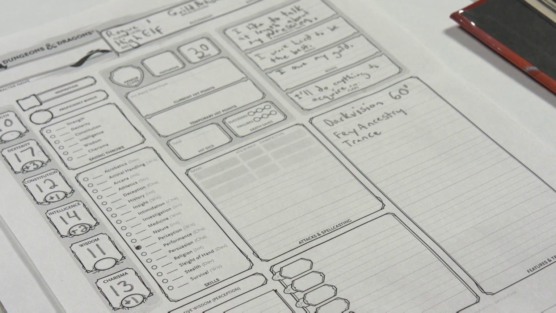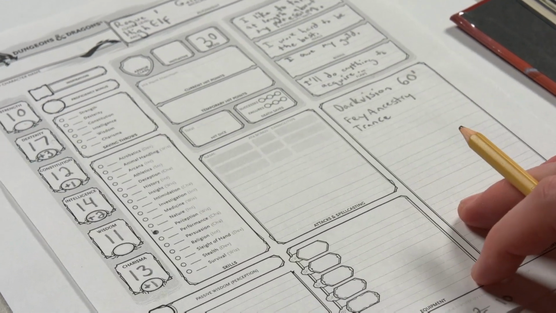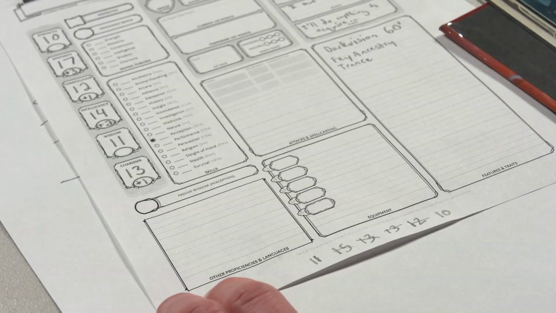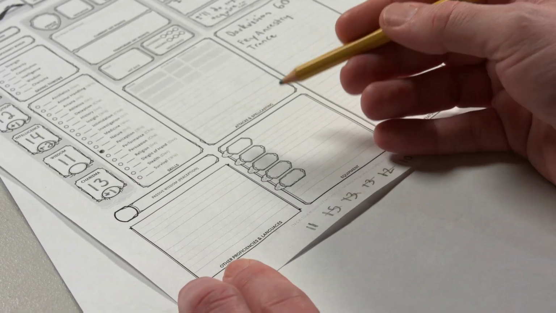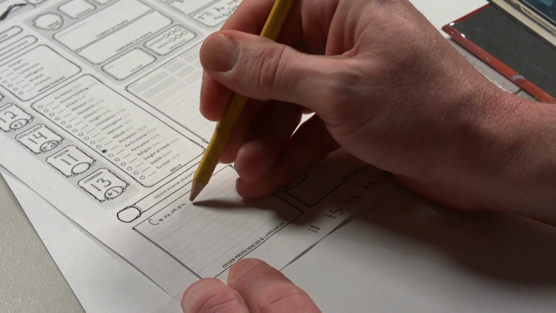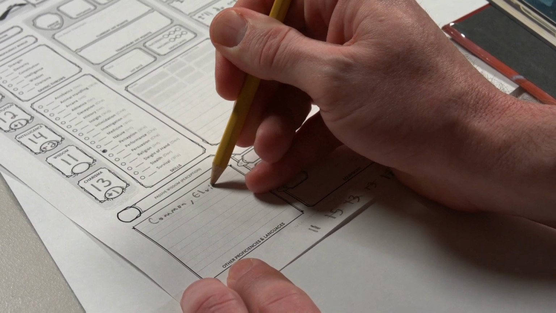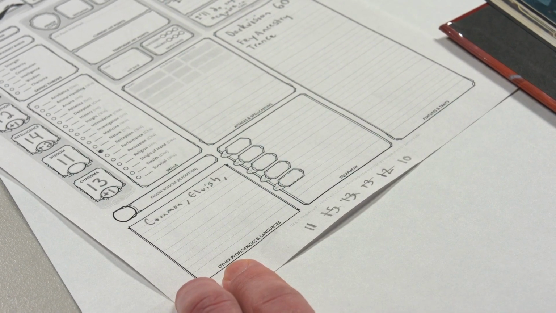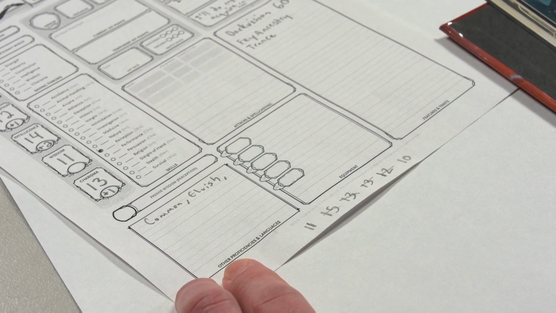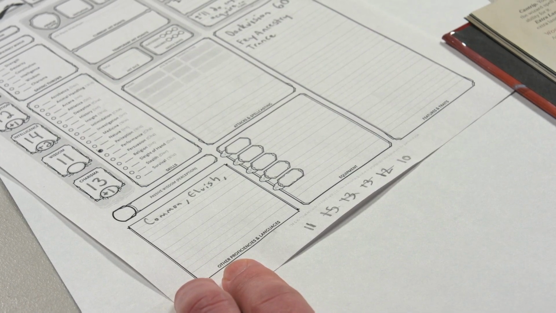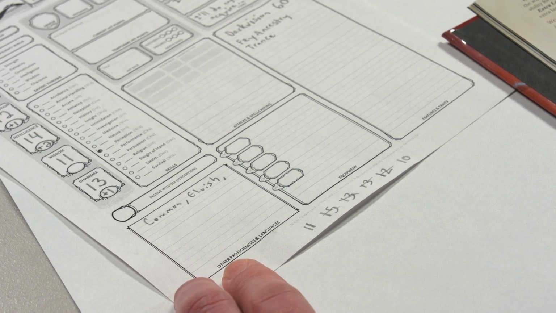Languages. You can speak, read, and write Common and Elvish. So down here in this box, I could write down other proficiencies, language. So I have Common, Elvish, and remember I get 2 more because I'm a high elf. I get an extra language, and then for my guild artisan, I get a language.